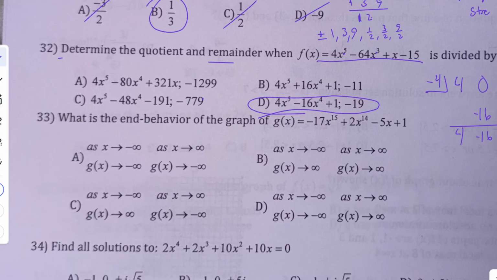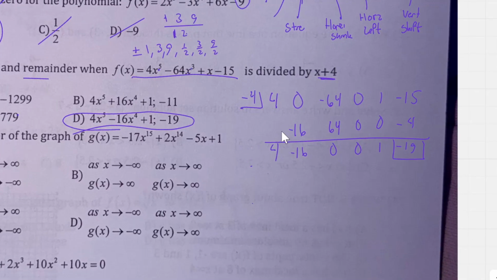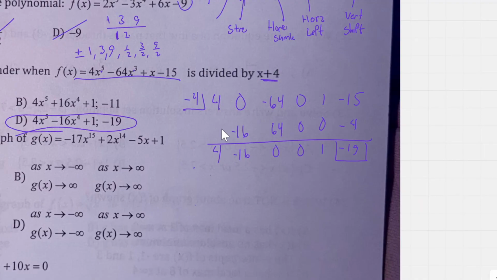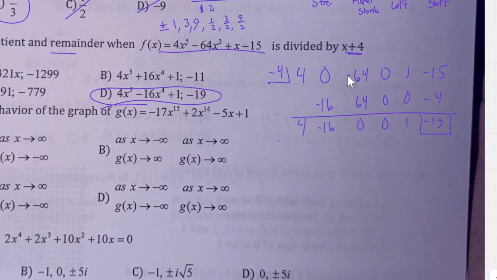End behavior. So, I don't know. Was I paused? I don't think I was paused, but let me just go through that. I just did synthetic division, and I got a remainder of -19, and I see that's my answer. So I bring down, multiply, add, multiply, add, multiply, add, multiply, add. Don't make small mistakes, but keep nice spacing. Don't forget those zeros for the placeholders because there's no x squared, there's no x fourth. Next one.